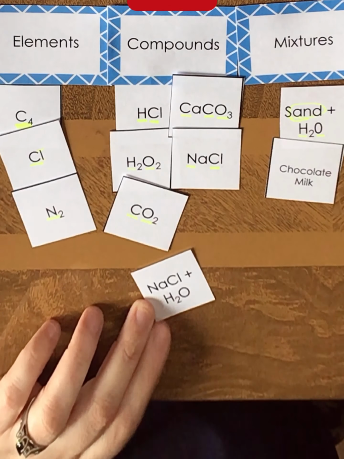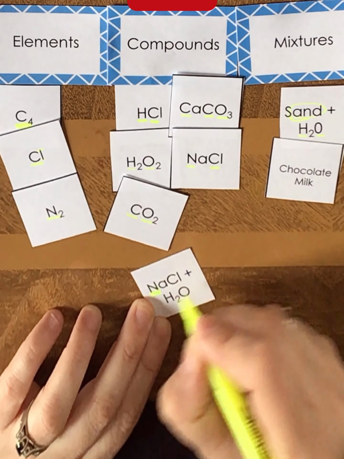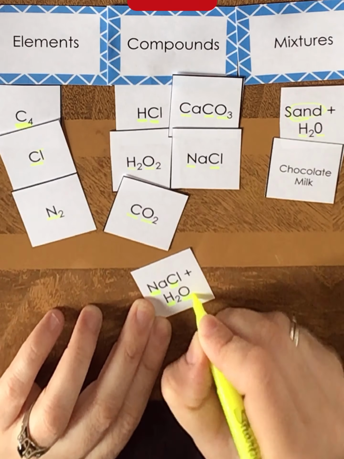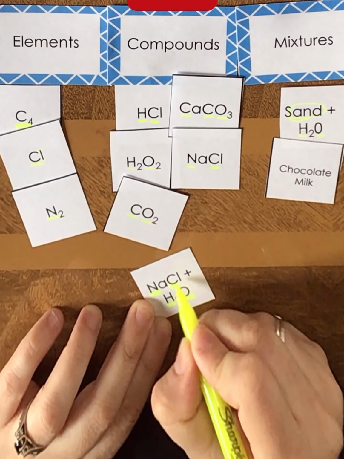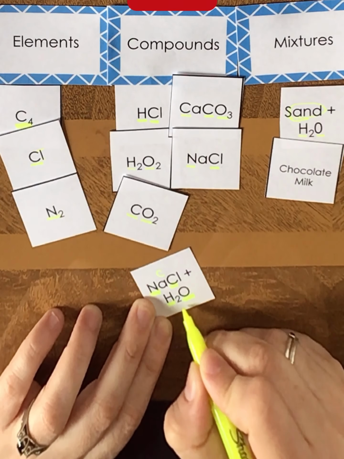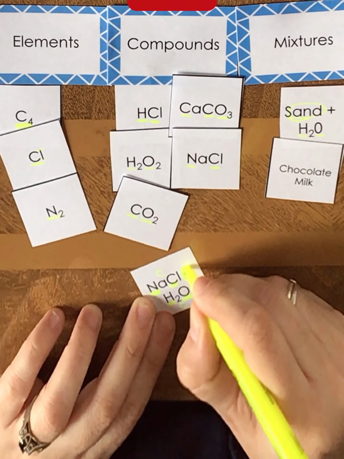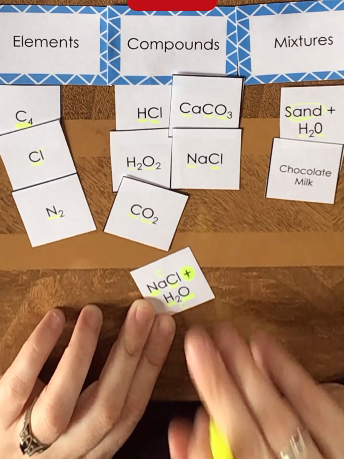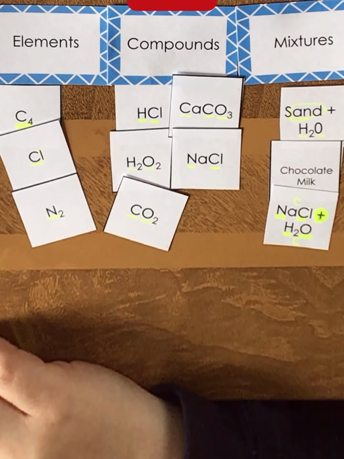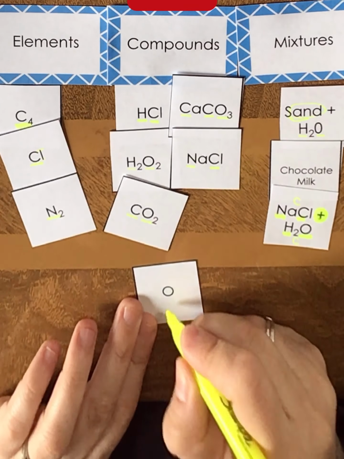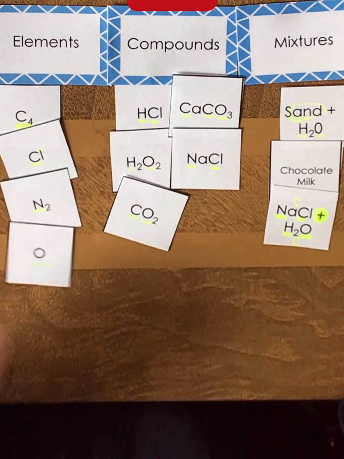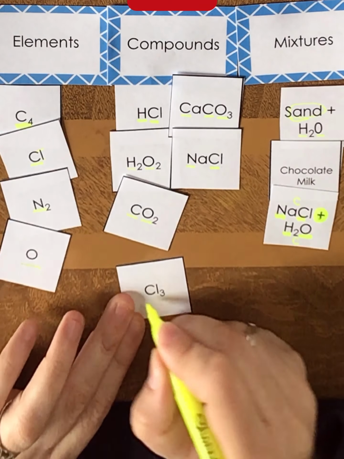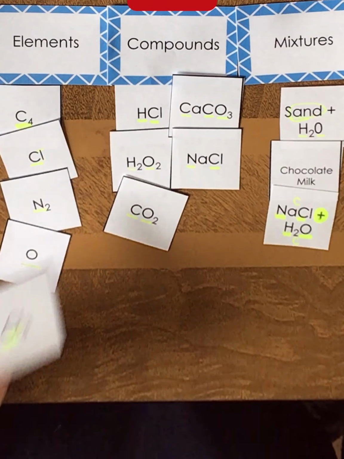NaCl plus H2O. Now, I have capital N, capital C, capital H, and capital O. So I know that NaCl is a compound, and I know that H2O is a compound. But because they are added together like this, that makes it a mixture. Well, that's easy. Just O, all by itself. That's an element. Cl3, one capital letter, means it's an element.